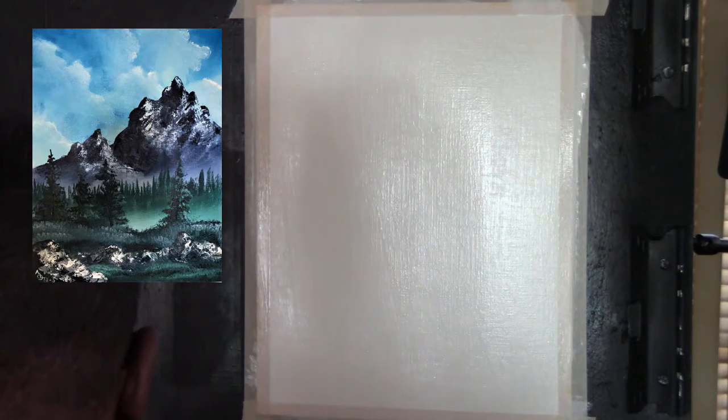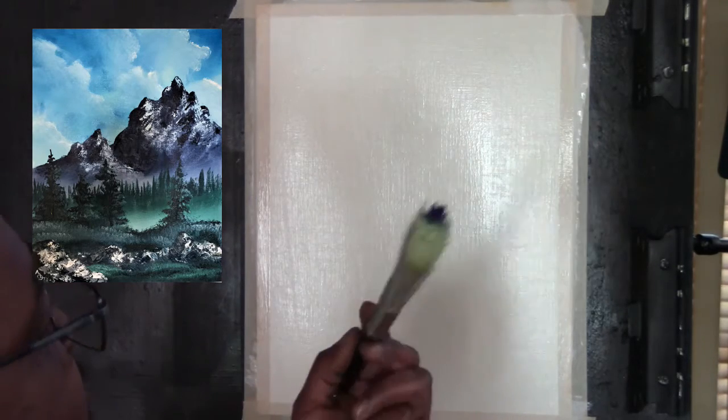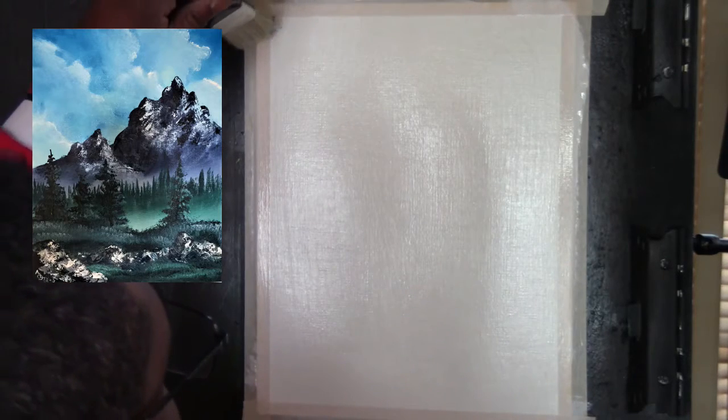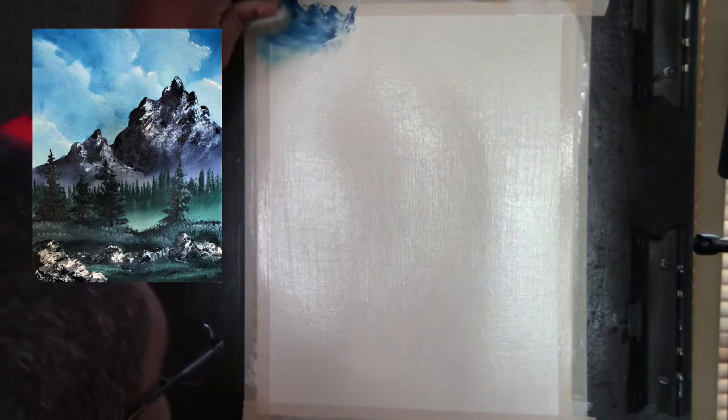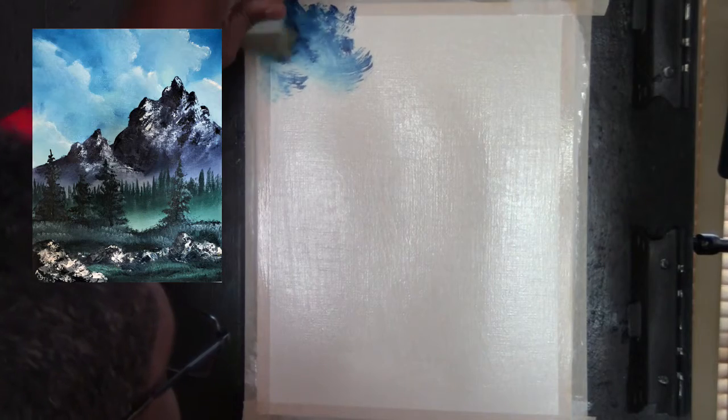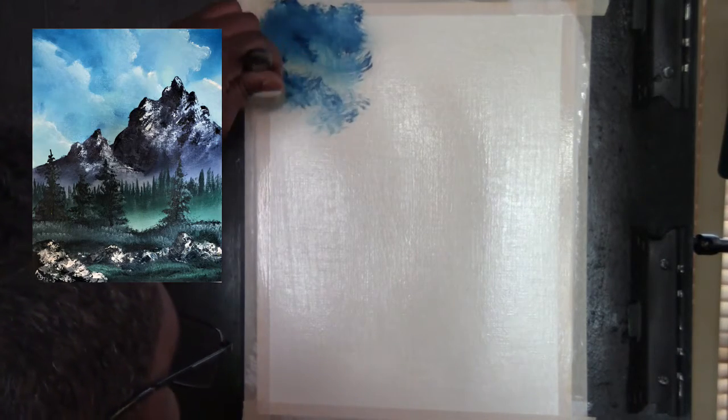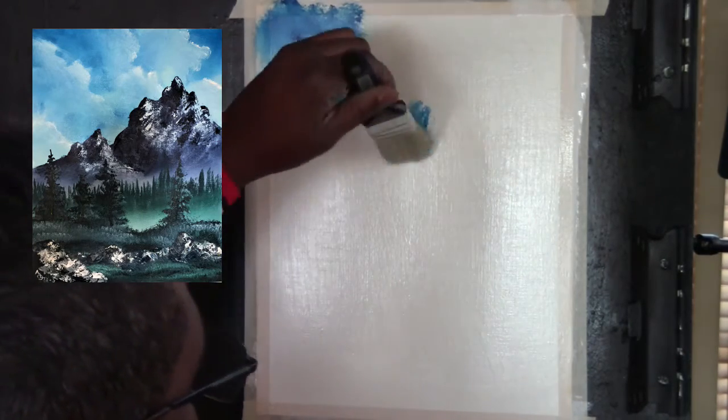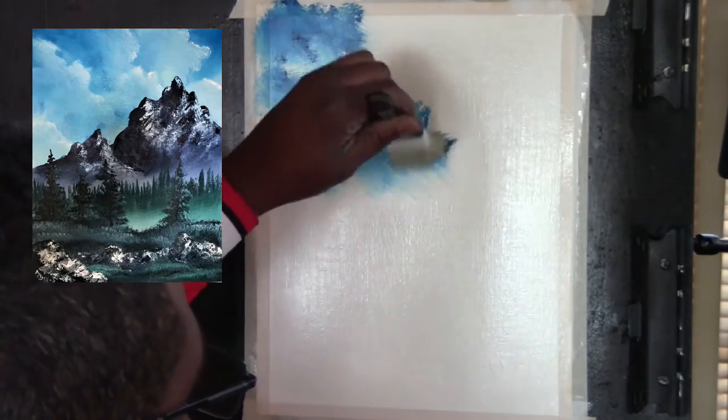I'm taking the smallest amount of phthalo blue right now. Just phthalo blue. Here at the top, I'll make it pretty much darker than what I would normally have, or that you would put anywhere else. Just stroking it along here, just like this.